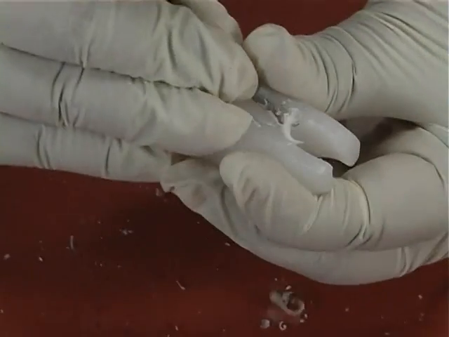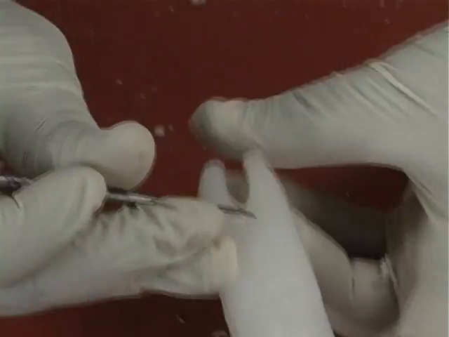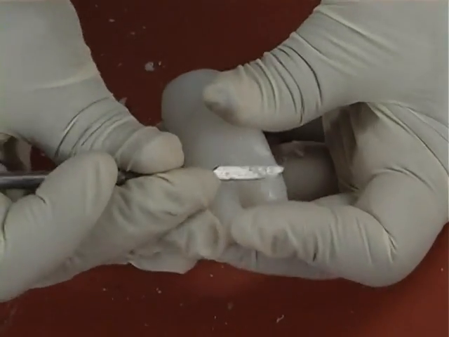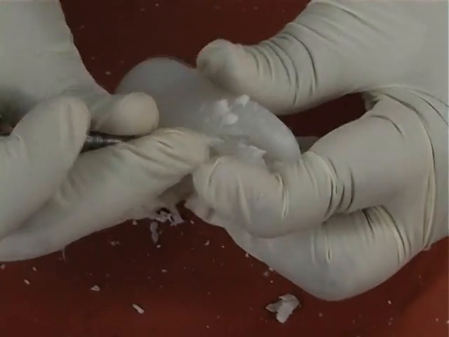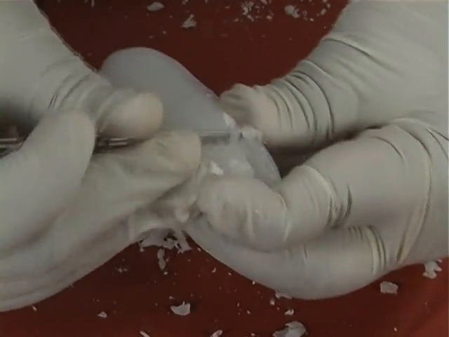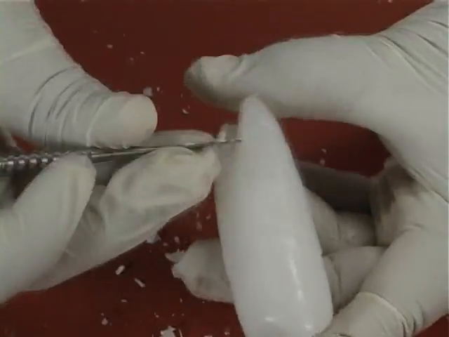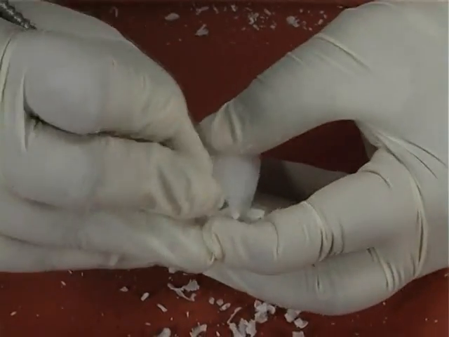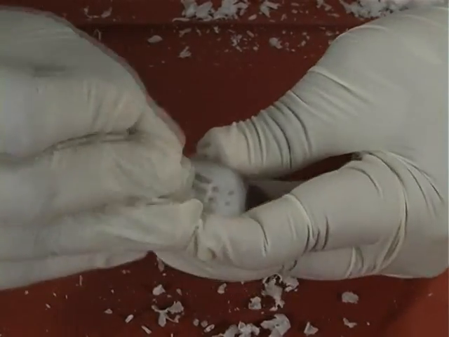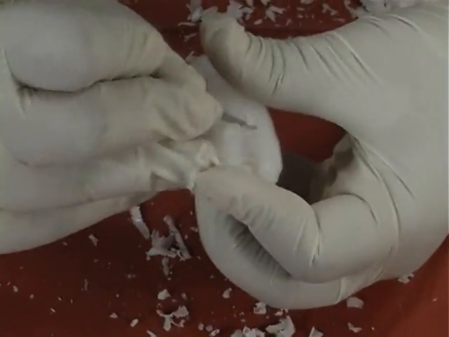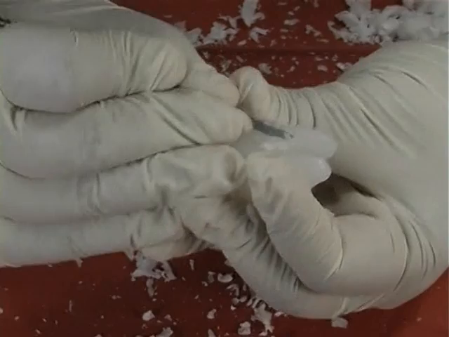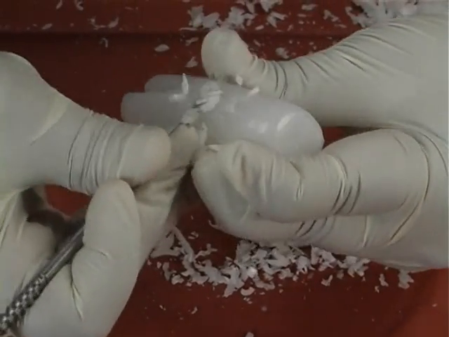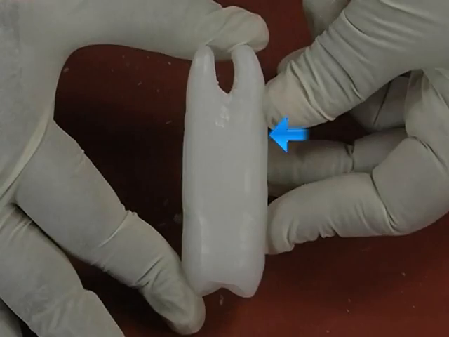Lastly, define the furcation area of the buccal and the palatal roots. This shows the carved buccal and palatal roots.